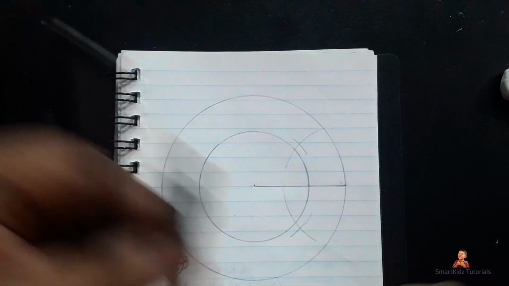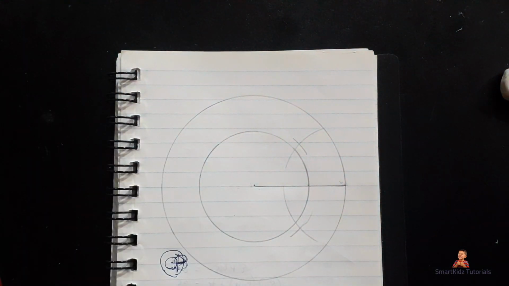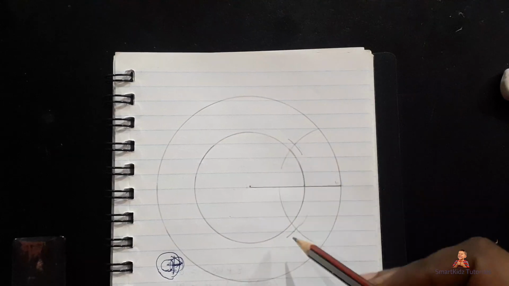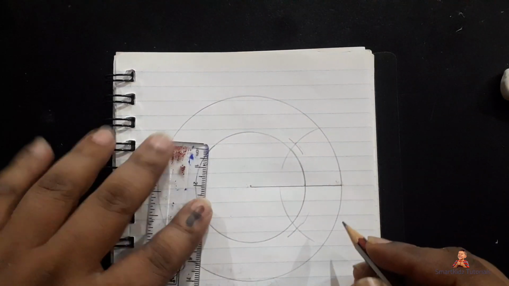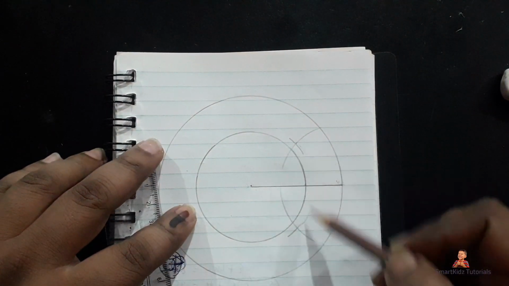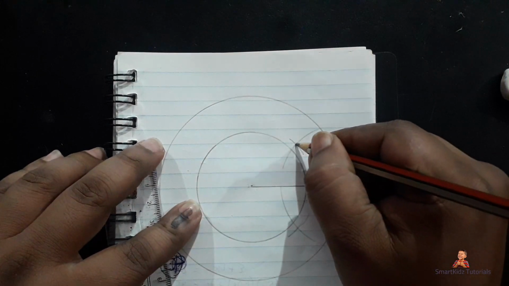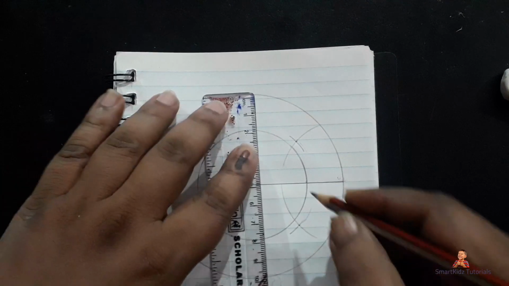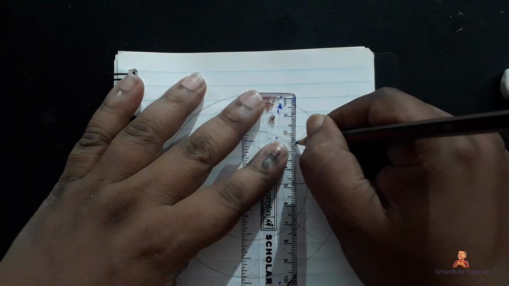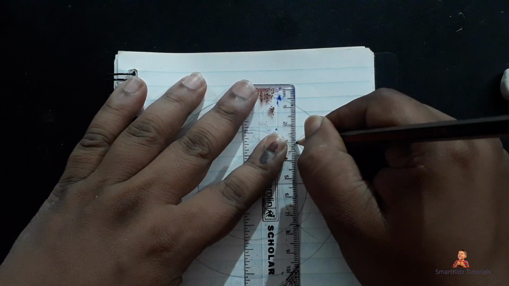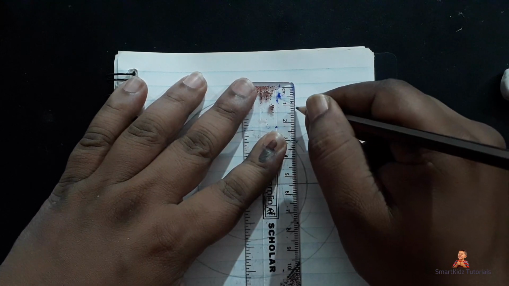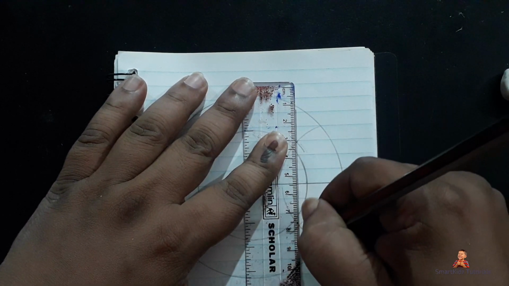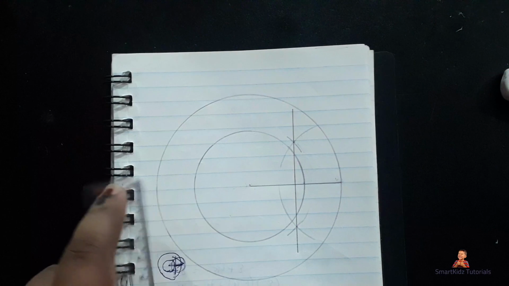There you go. Next, we'll mark the points where these 2 arcs on either end have intersected. So it's over here and over here. We draw a straight line. It can either be a dotted line, or you can draw a solid line as well, like this.